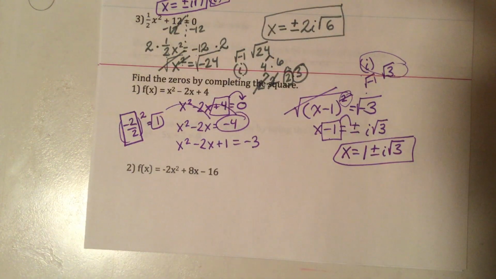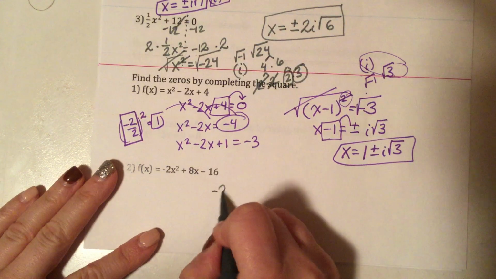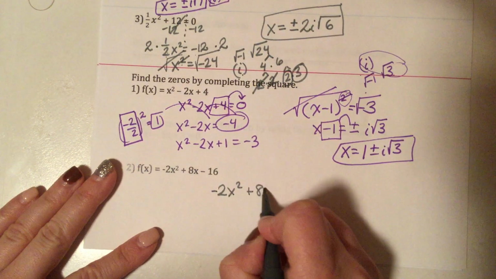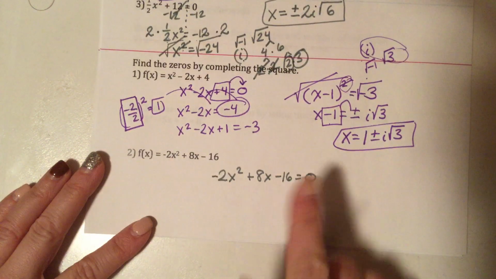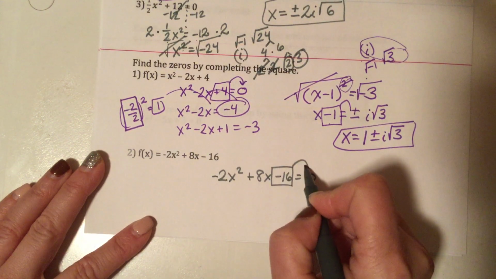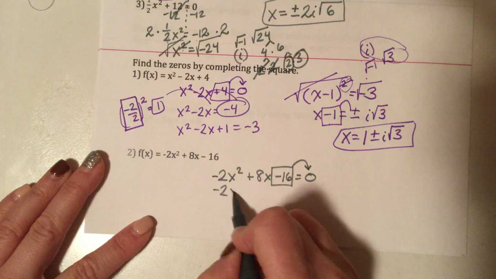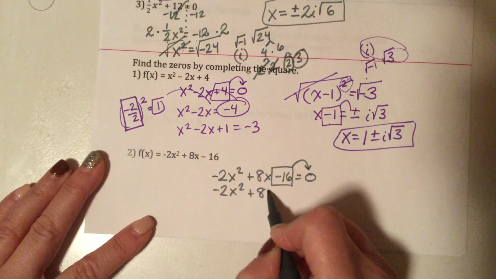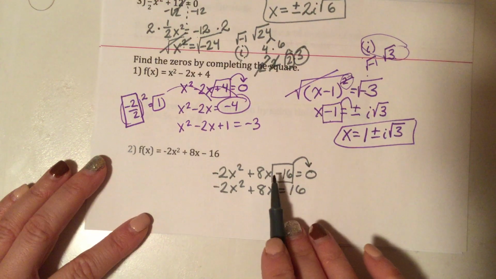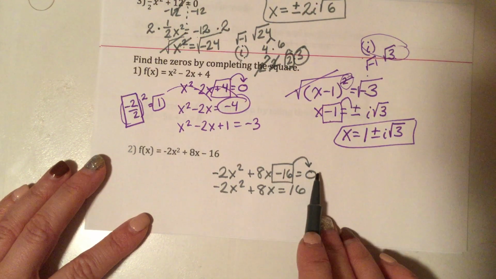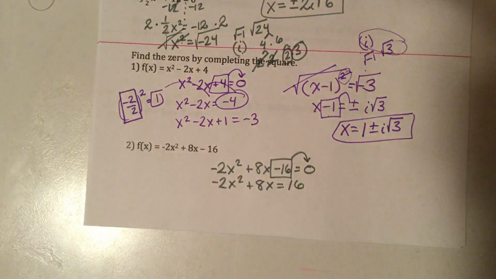Last one like this. Again, we are finding zeros, which means where the parabola crosses the x-axis using the complete the square method. Because I'm finding zeros, I take the original equation and I have to set it equal to 0. Now I want my letters on one side and my numbers on the other. Negative 2x squared plus 8x equals, now it's a positive 16 on this side. It was negative here. When you move it over to the other side of the equation, the sign switches.